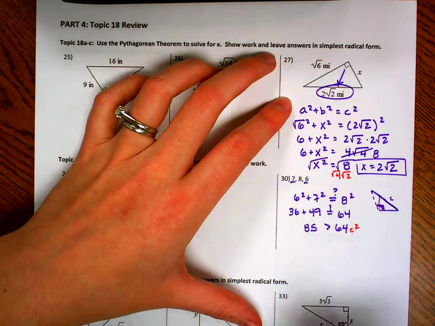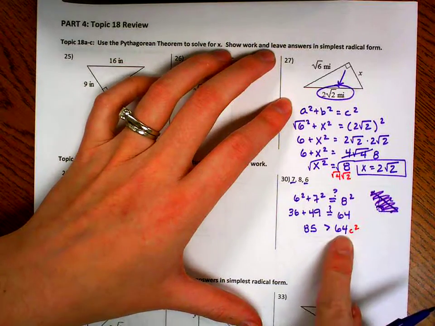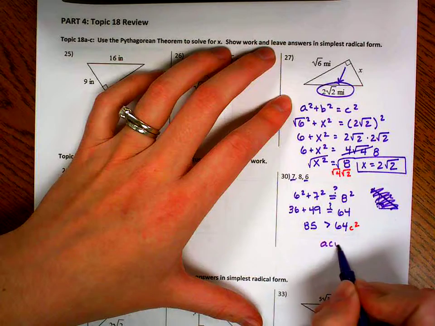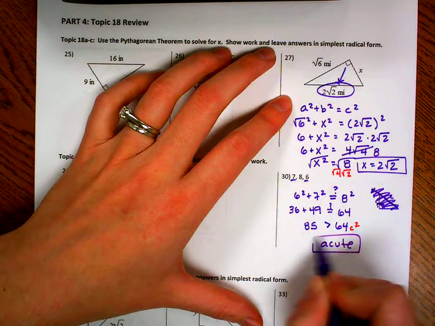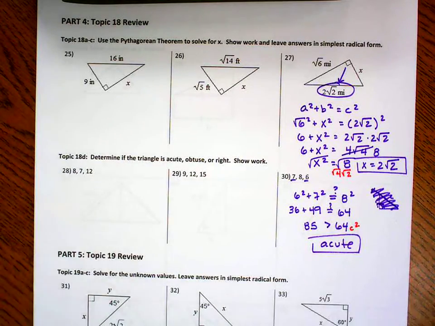So when c is too big, you get obtuse. When c is too small, it does the opposite. It shrinks. You get an acute triangle. Sorry, didn't mean to do that. But yeah, if c squared is too big, it's obtuse. If c squared is too small, it's acute.